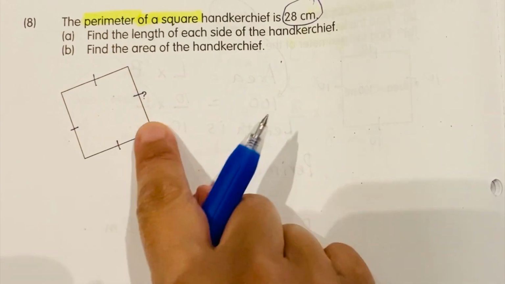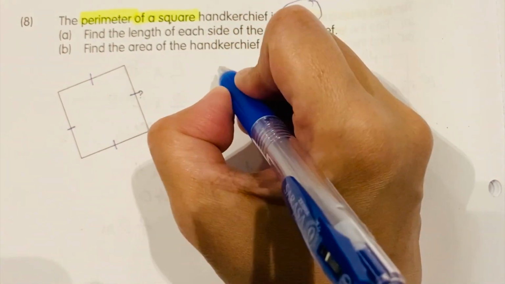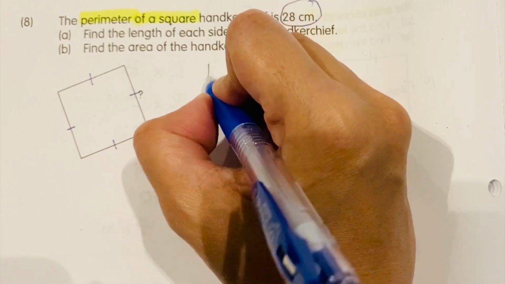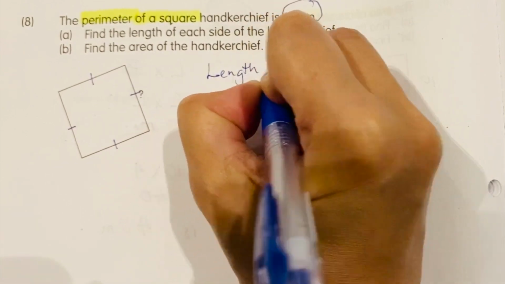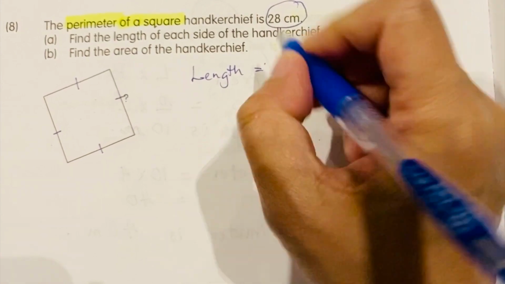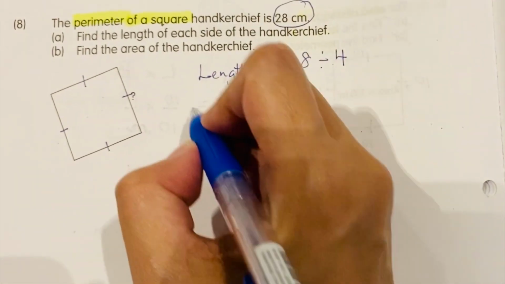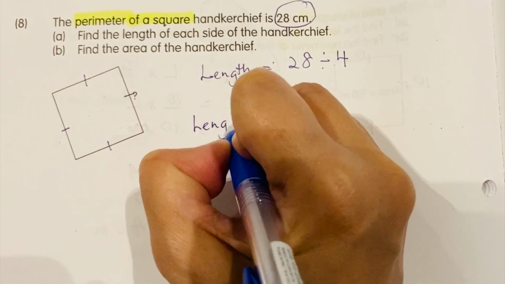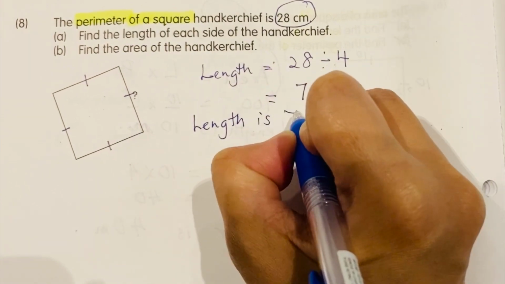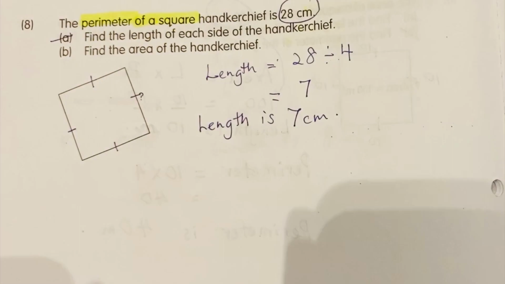Yes, all you need to do is take your length is equals to 28 divided by 4, because all the lengths are equal and they are talking about perimeter. So that's 7. So length is 7 centimeter. So you're done with part A.